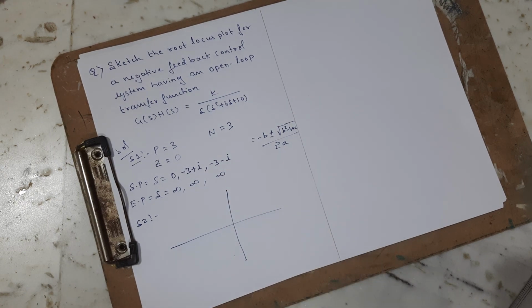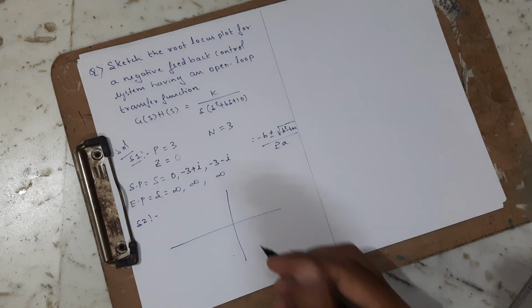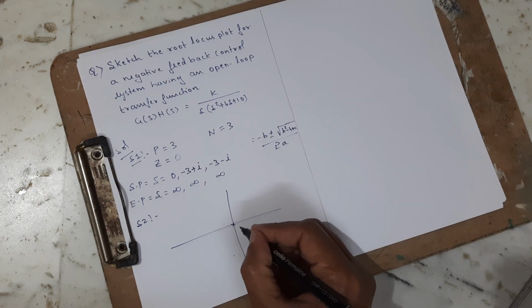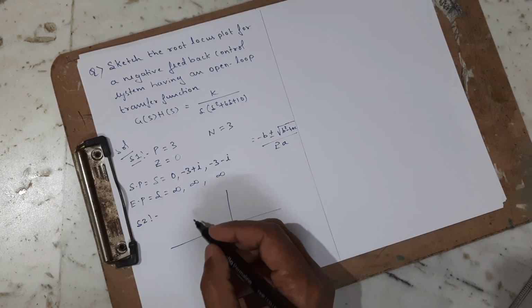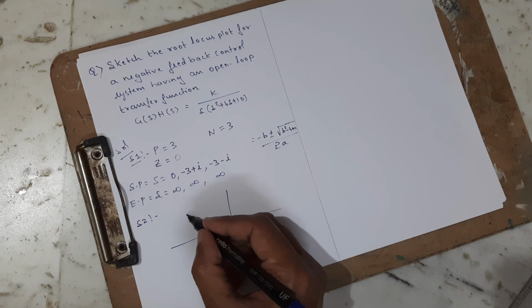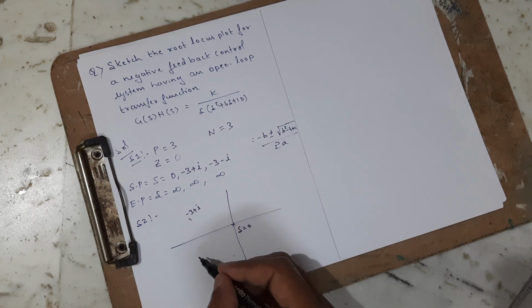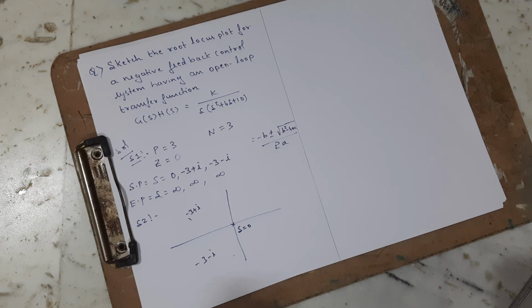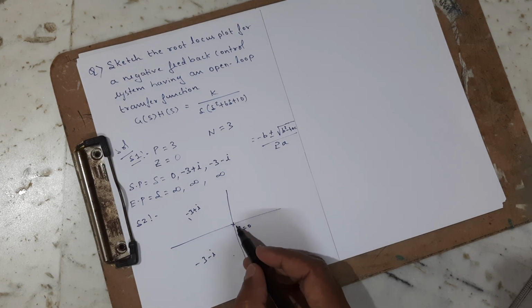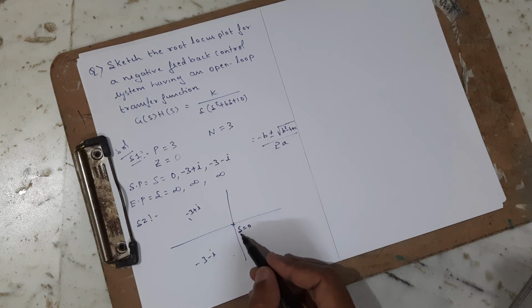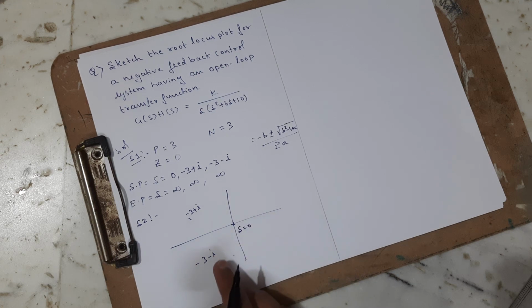To predict the root locus on the real axis, we have s is equal to 0, and another one is minus 3 plus i, then another one is minus 3 minus i. How many roots are there on the real axis? We have one root. We are not going to consider these complex poles.